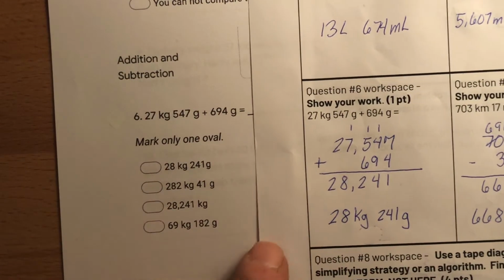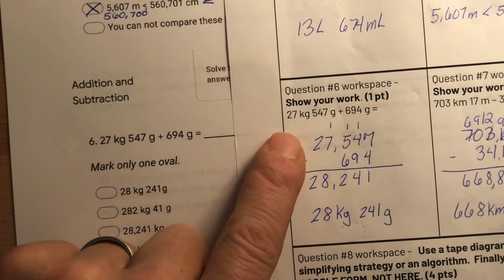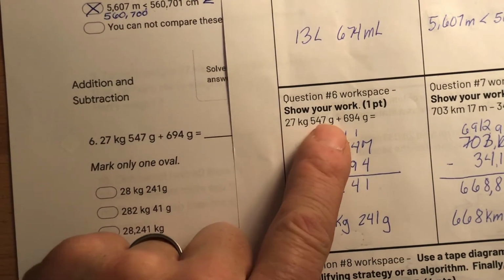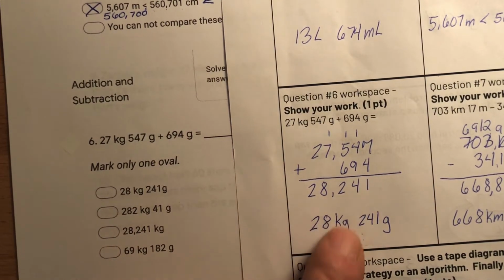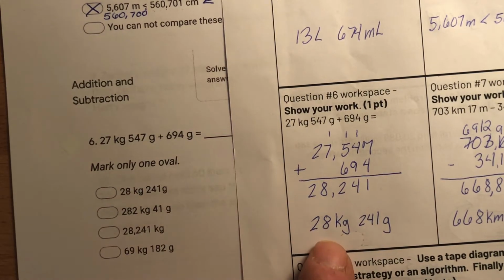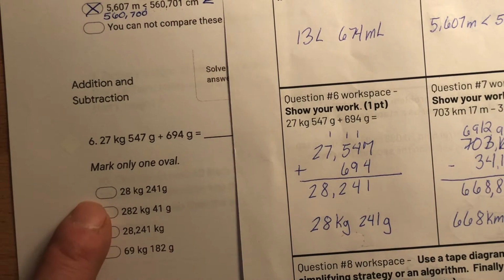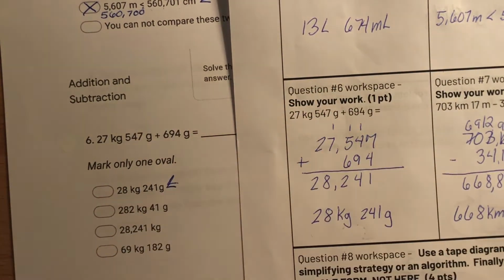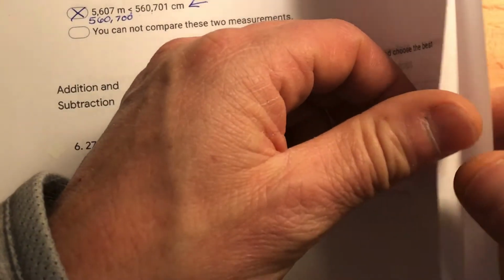You can see on question 6 here, okay? I had to take these questions like I've been doing the whole time, and I converted the kilograms and grams all over to grams, and then just simply added them up. And I came up with 28,241, and I converted those back to 28 kilograms, 241 grams. 28 kilograms, 241 grams, just right there, just like that. Okay? All right, we're moving on.